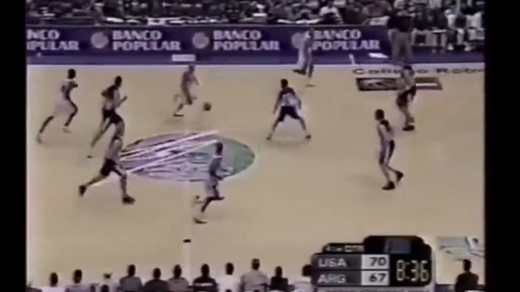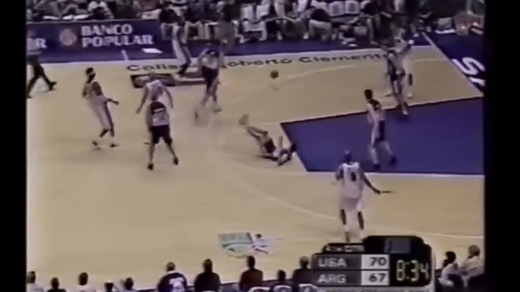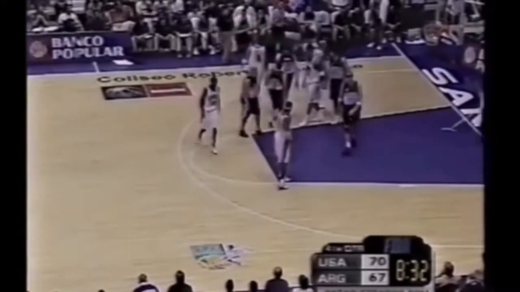Nocioni, left alone for a moment, pulls the trigger. Long rebound controlled by Bibby. Here comes the United States. Loose ball kicked out of bounds by Argentina. The United States will have it. 19 on the shot clock.